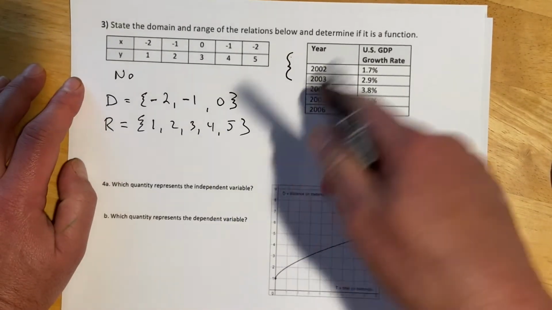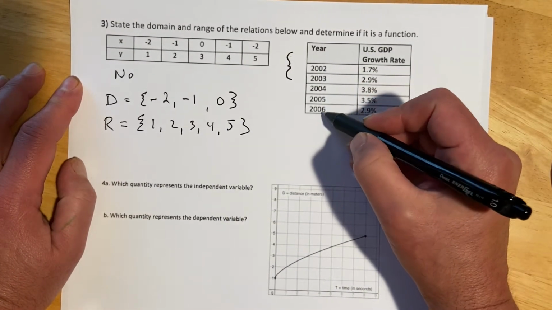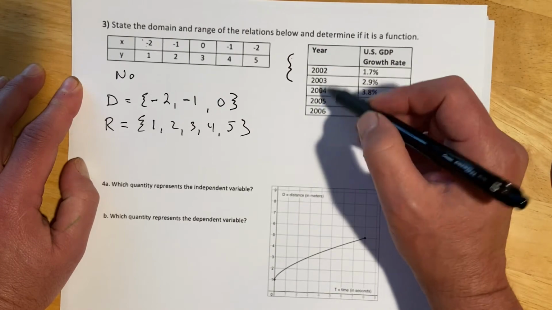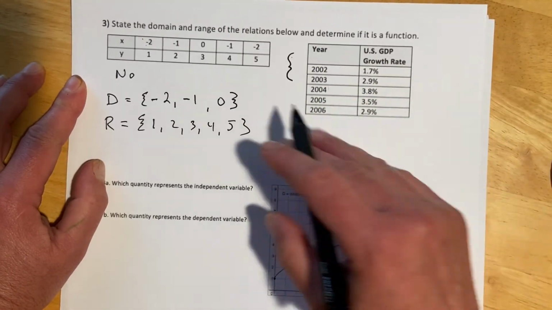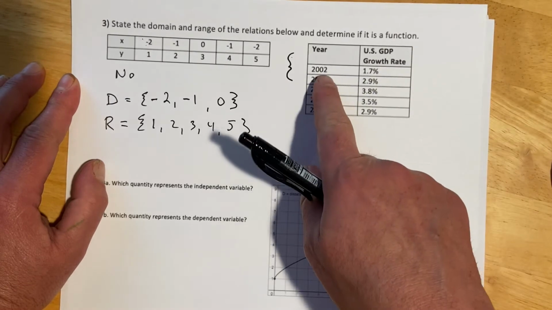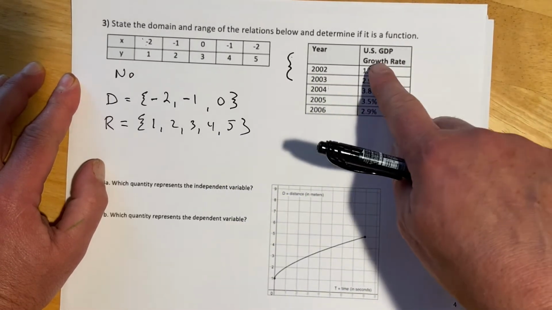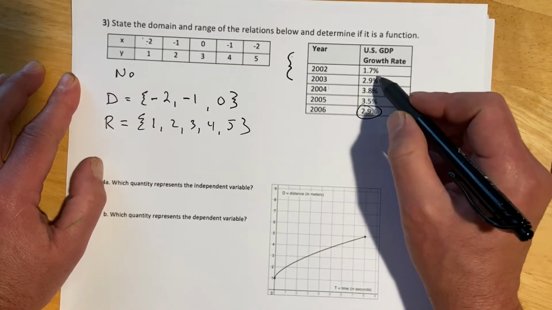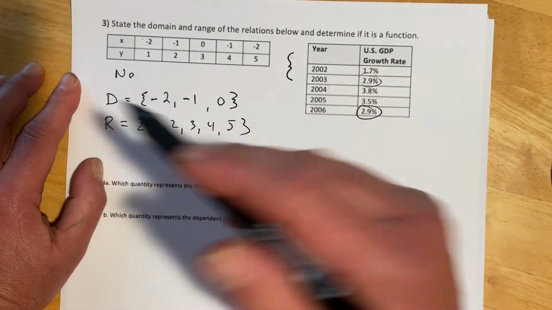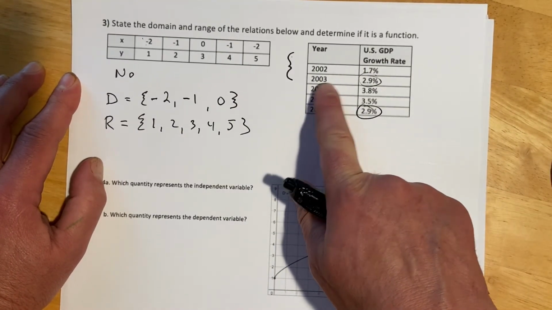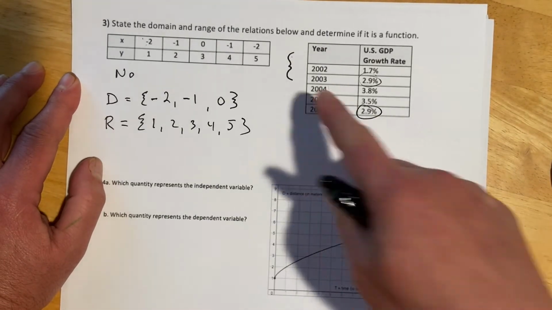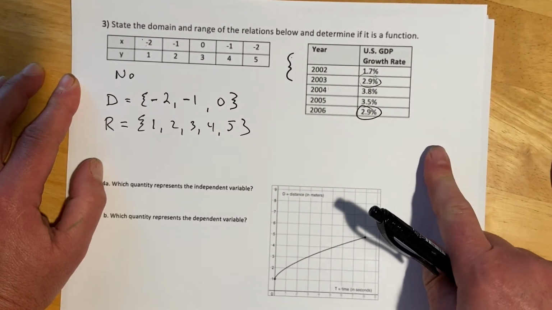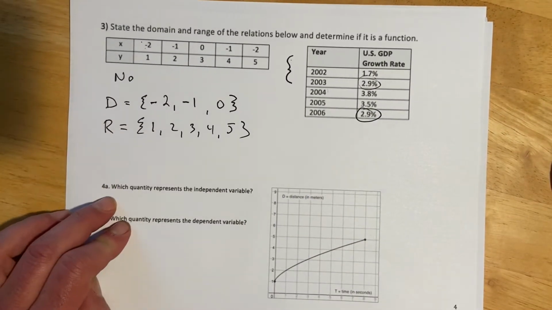For this one, same idea. It looks like the years are all independent, and so there aren't 2 repeating values in x, which is kind of how you can tell. So for this, I'm not going to write it all out, but the domain would just be 02, 03, 04, 05, 06. And then the growth rates, here we do have a duplicate, but that is okay. I think 2.9 shows up twice. But again, it's kind of like the last question where in 2003 it was 2.9, in 2006 it was only 2.9. So those are the only two answers. And then those percentages would make up the range. Again, I won't bother to write them all.